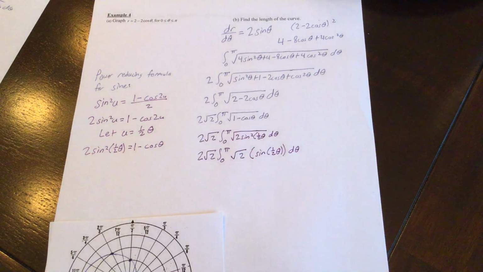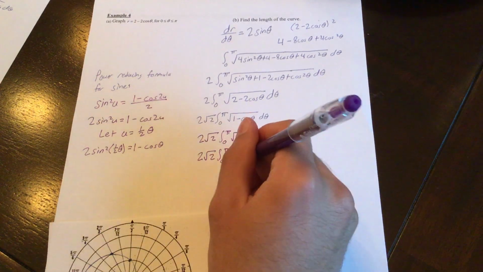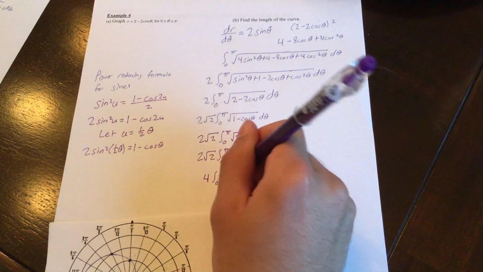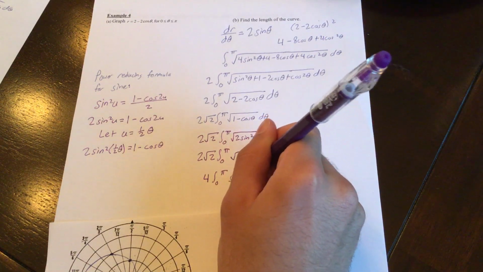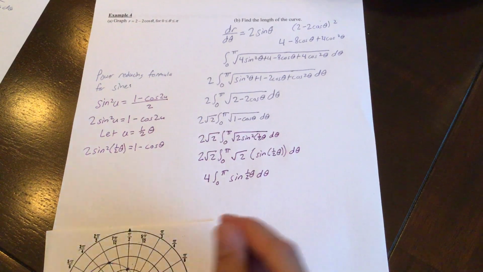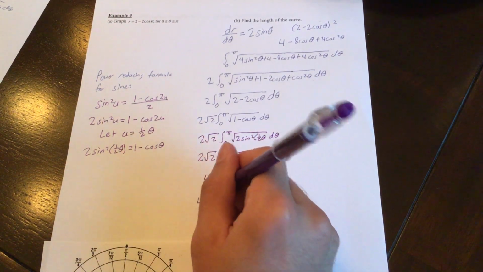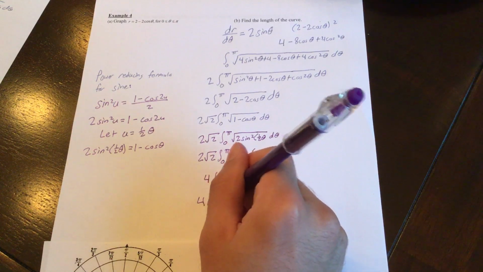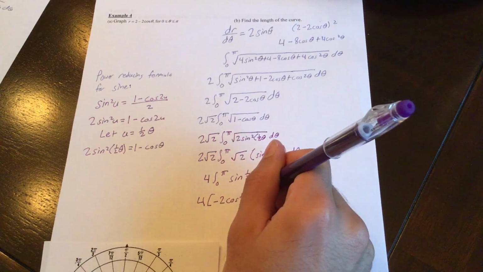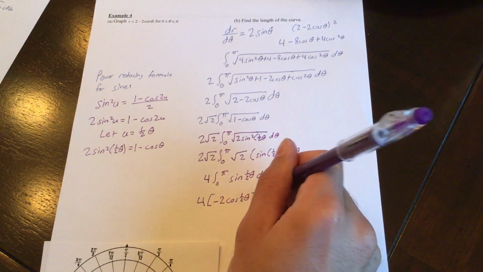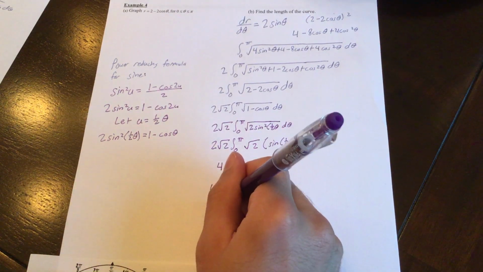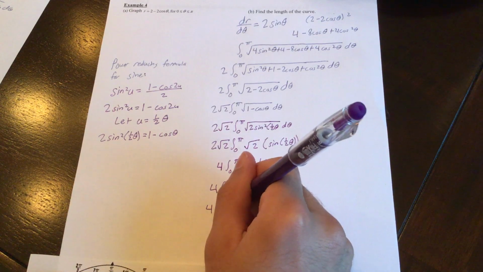Very good. Now the square root 2's can merge together, and we end up with a factor in front of 4. And then you're left with something that you could use substitution on, or you could just kind of think through the chain rule in your head. There we go. And then just plugging in upper and lower bounds and simplifying as necessary.